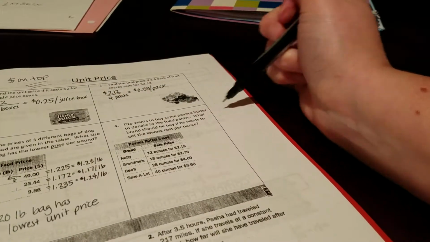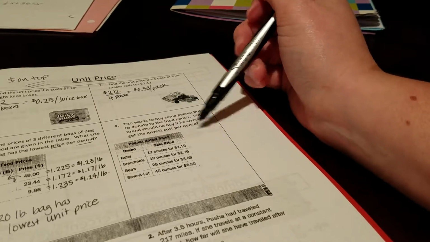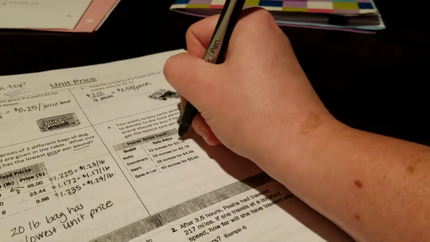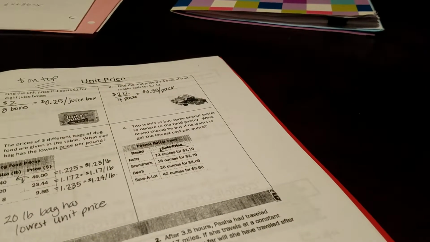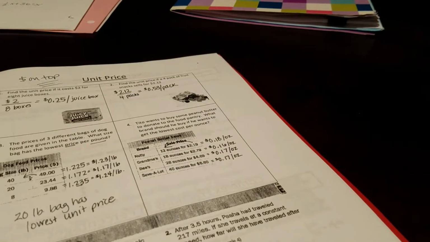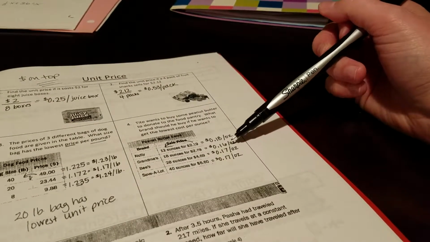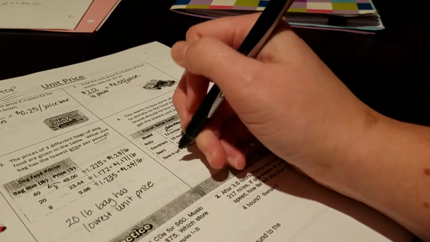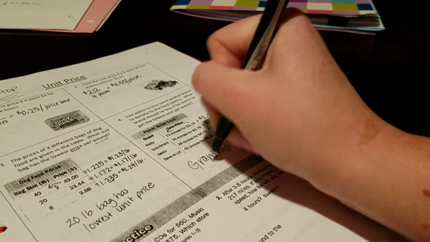Number 4, Tito wants to buy some peanut butter to donate to the food pantry. What brand should he buy if he wants to get the lowest cost per ounce? So again, we're doing cost per ounce. I'm going to have you take a second, pause the video, go ahead, do these, and when you come back, check your answer. So listed out here are all the unit prices rounded. So lowest cost per ounce, he should buy Grandma's PB.